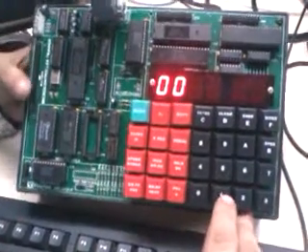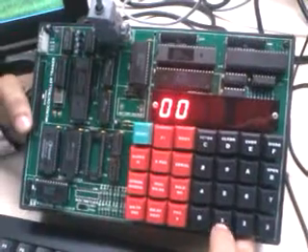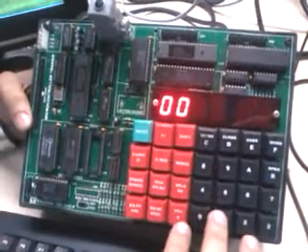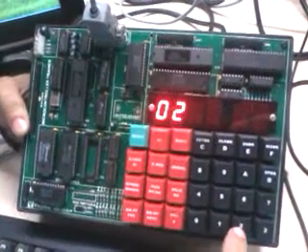Now the program which was made in the Keil was for every key on the keyboard was assigned a number and the output will be displayed on the FND. Now you can see the program is running successfully.